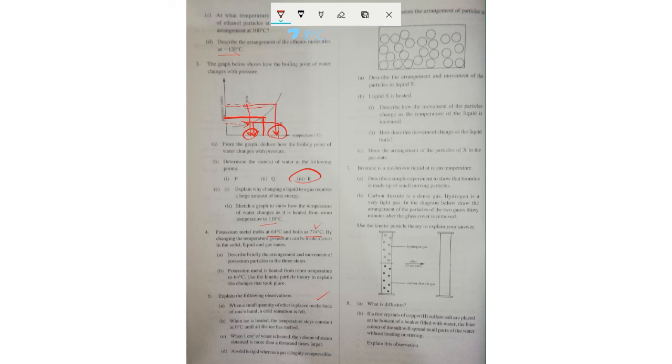If a few crystals of copper sulfate salt are placed at the bottom of a beaker filled with water, the blue color of the salt will spread to all parts of the water. This is the movement of solid and liquid particles towards each other, and therefore the solid can dissolve and disperse through diffusion.